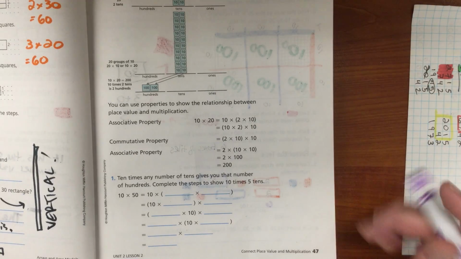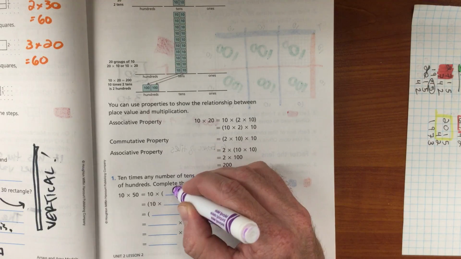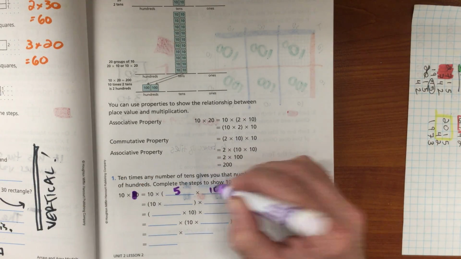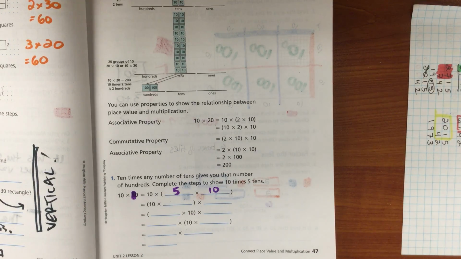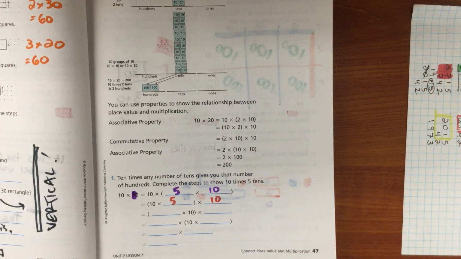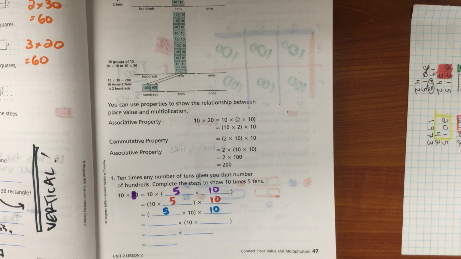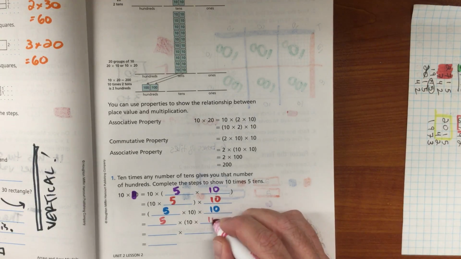What you need to know is if you have 10 and 50, you can take them apart and say that 50 is 5 times 10. You could also say 10 times 5 times 10. You could also say 5 times 10 times 10.